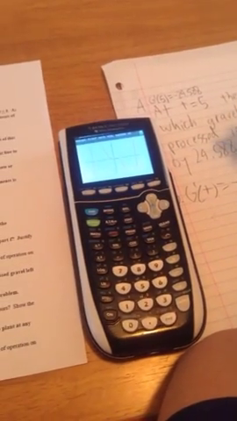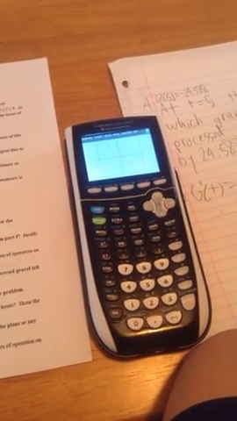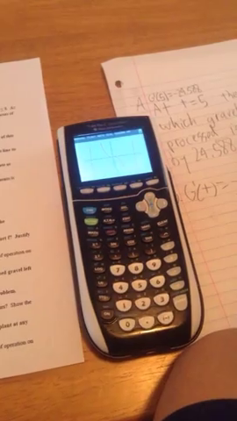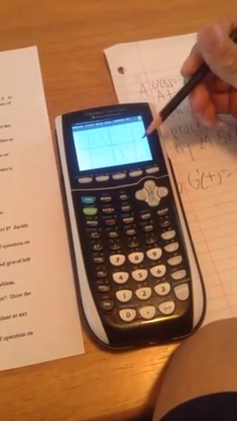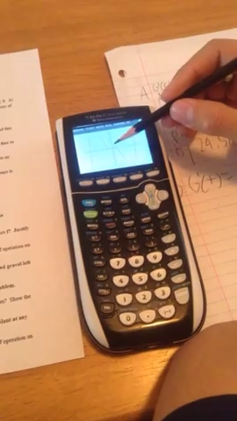With that, you just look at the graph and analyze it a little bit.